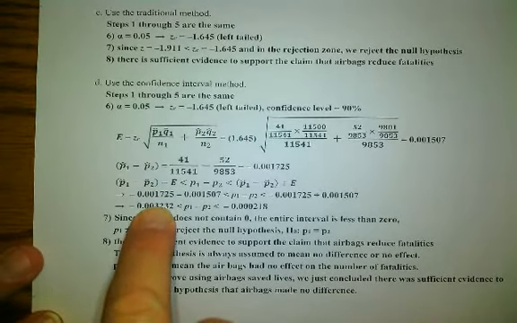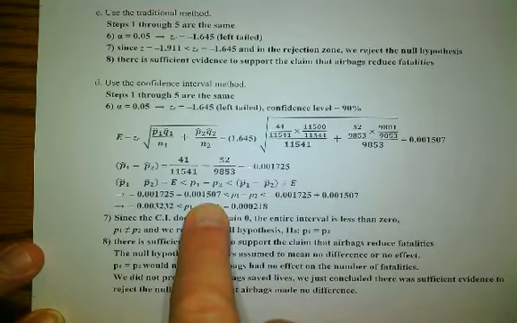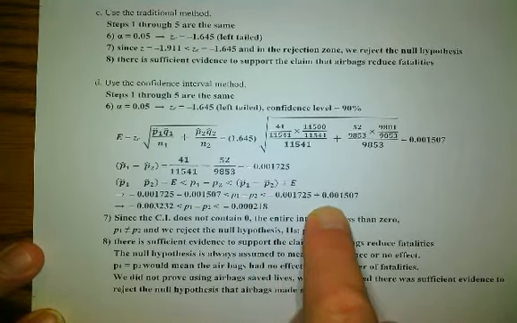So negative 0.01725, subtract the 0.001507 from up here. And then on the other side, negative 0.01725 plus the 0.001507. And so we end up with negative 0.003232 up to negative 0.00218.